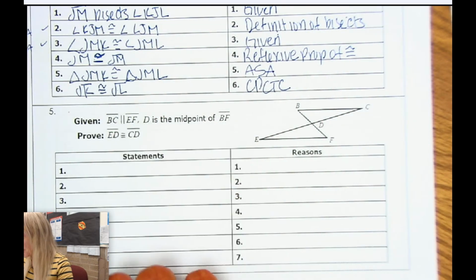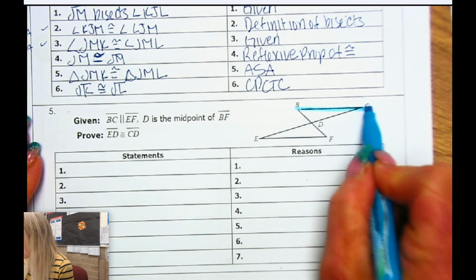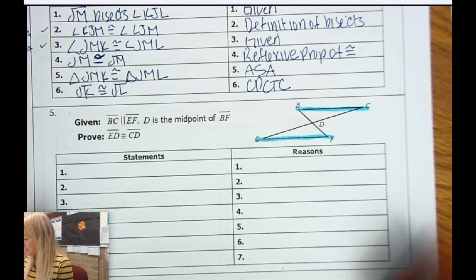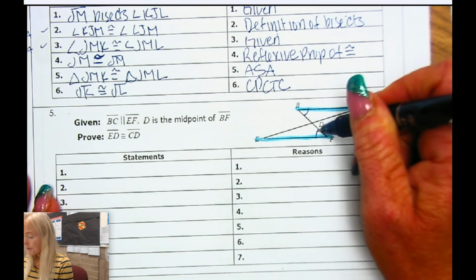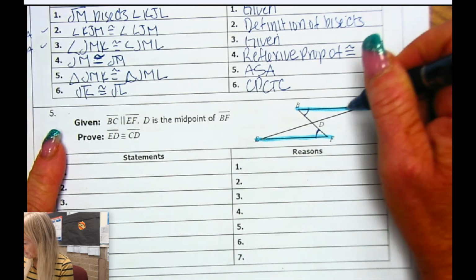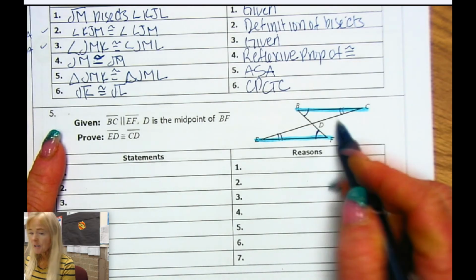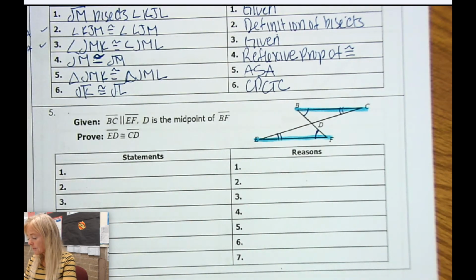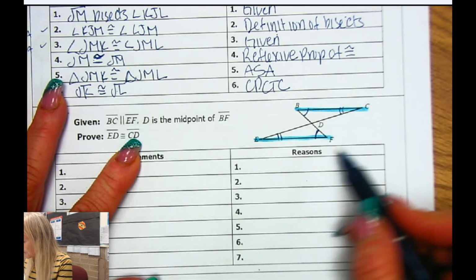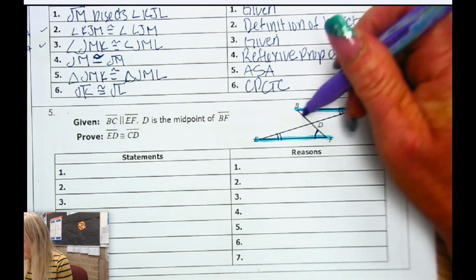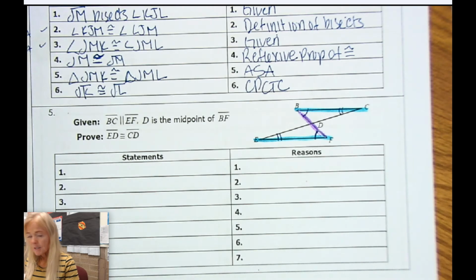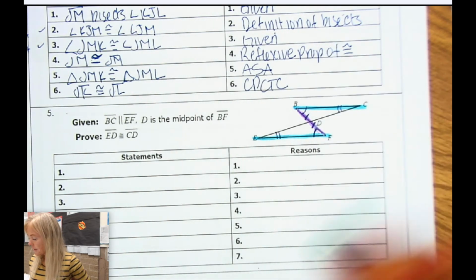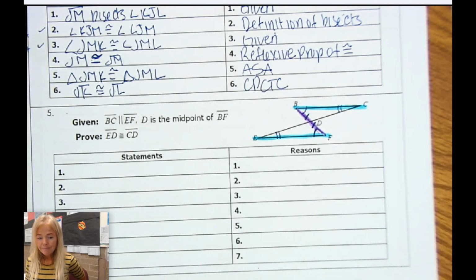All right, moving right along. BC is parallel to EF, so that means these two are parallel. Now, we have two transversals here. We have this transversal with alternate interior angles congruent, and this transversal with alternate interior angles congruent. Both sets are contained within the triangle, so that's cool. And then D is the midpoint of BF. So I need to find BF, that's this side. And if D is the midpoint, then that means this side's congruent to this side. So that's angle, angle, side.